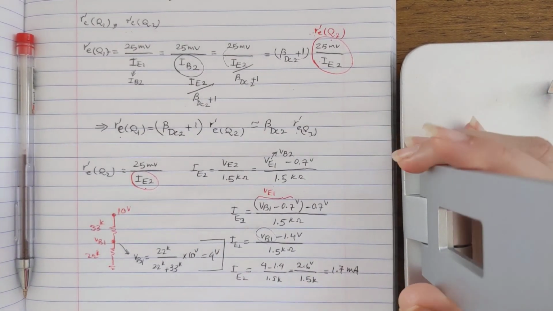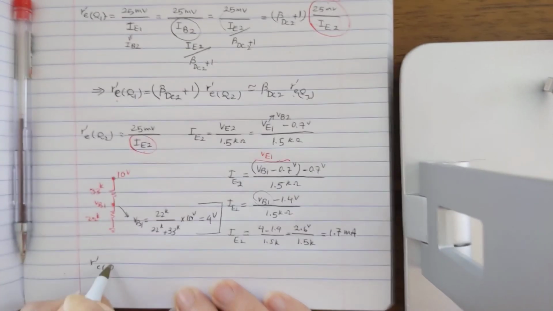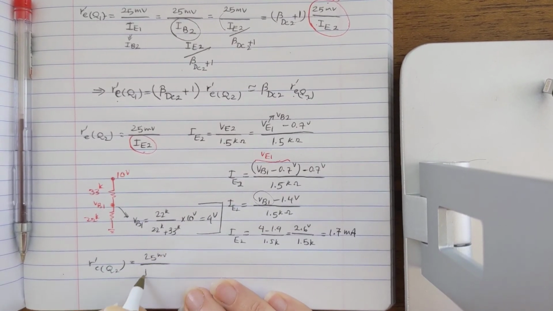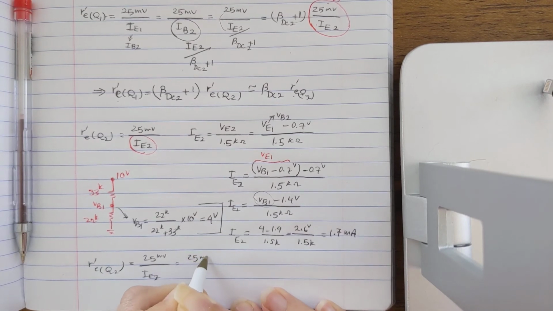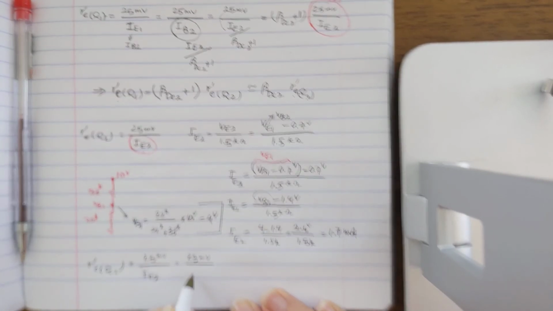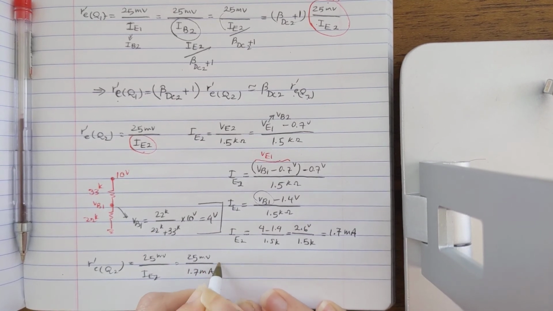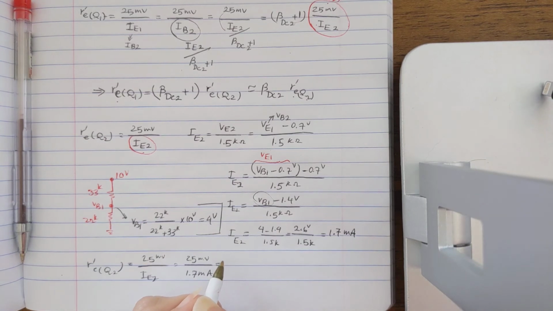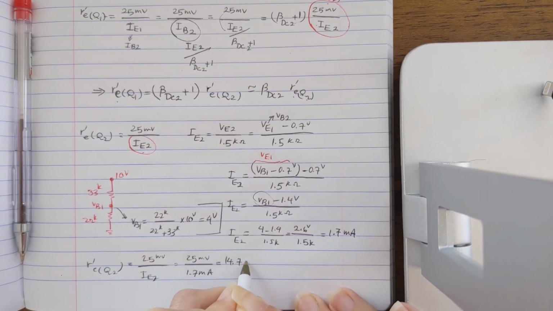So let me just come down here. R prime E Q2 becomes 25 millivolt over IE2, so 25 millivolt over 1.7 milliamp. This is going to be 25 over 1.7, which is almost 14.7 ohms.